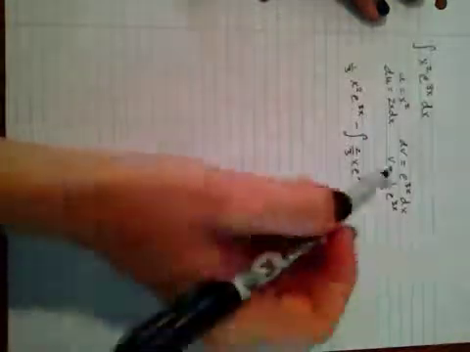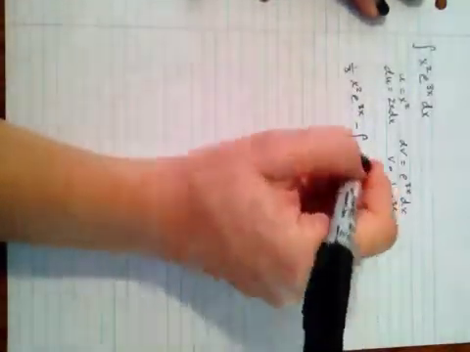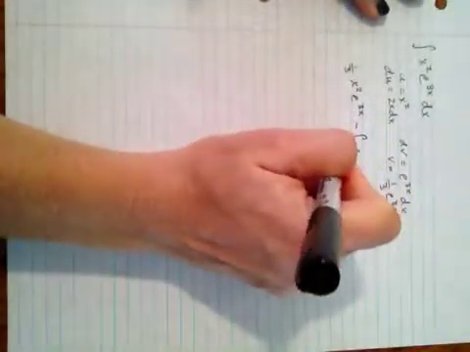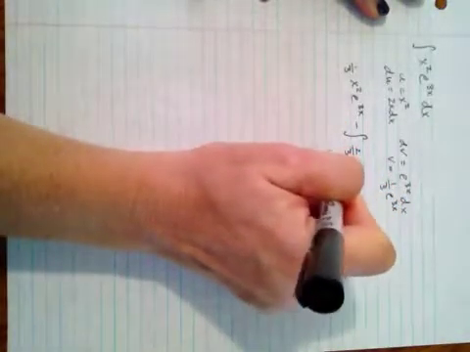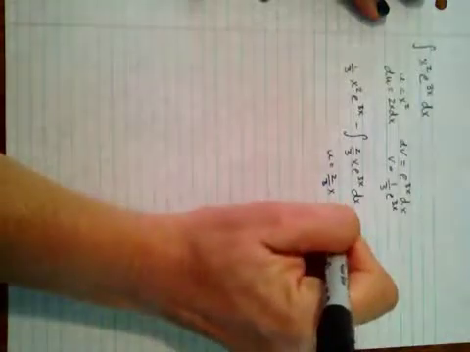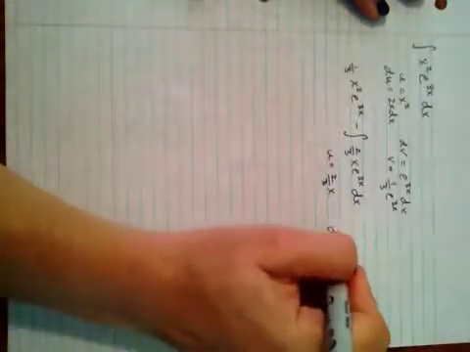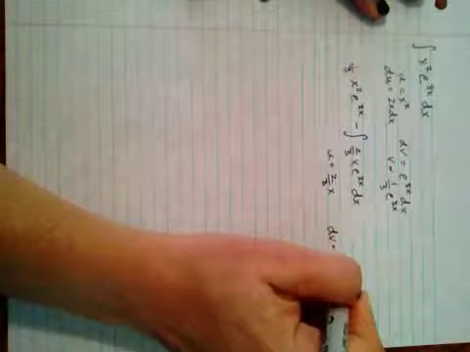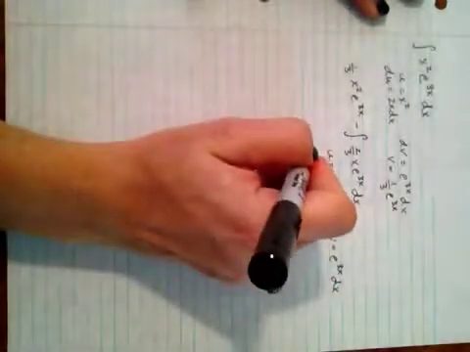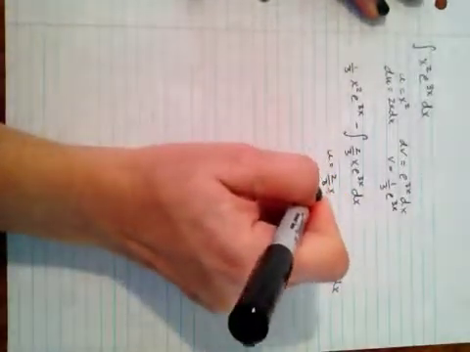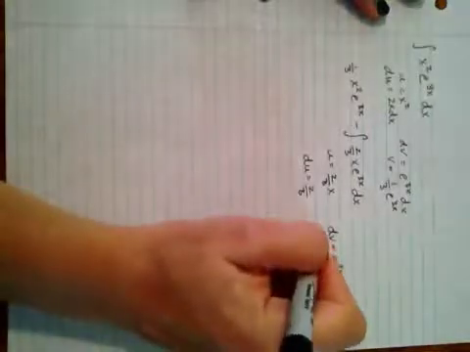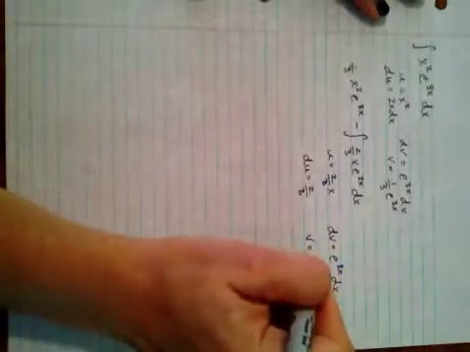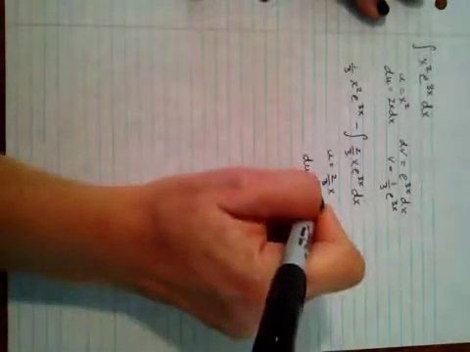Okay? So I'm going to again select a u and a dv just for this piece of the integral. So my u will be the polynomial. Let's call it 2/3 x. My dv will be everything else, which is an e to the 3x dx. Now I find my du, that is 2/3, and my v, which is 1/3 e to the 3x. And this is a dx here.